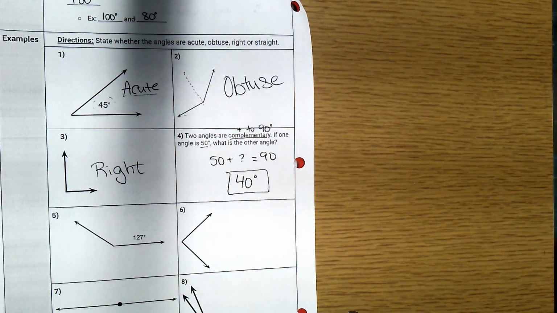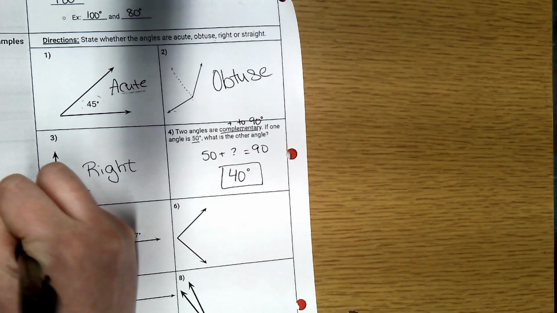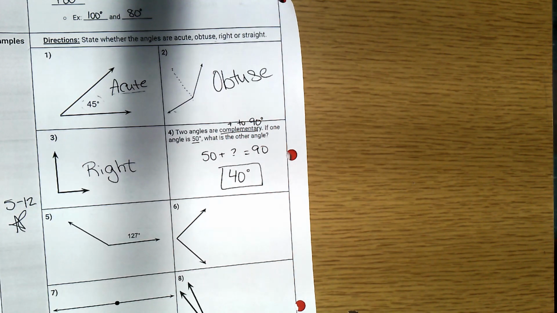Go ahead and do the rest of this lesson. So that's going to be 9 and 10. Actually, 11 and 12 too. Lots of example problems for this. So 5 through 12, please start questions if you're interested. Go ahead and pause the video and do that.